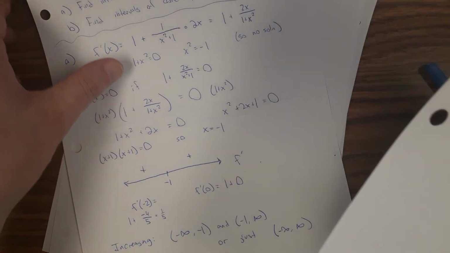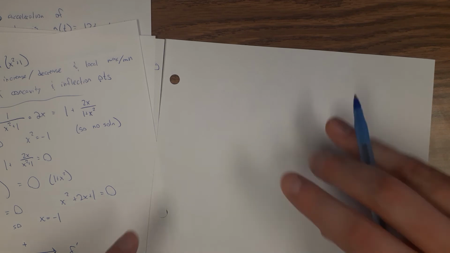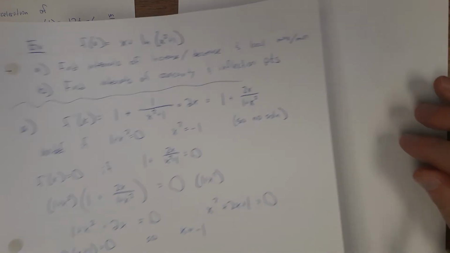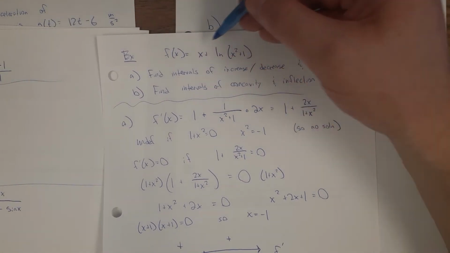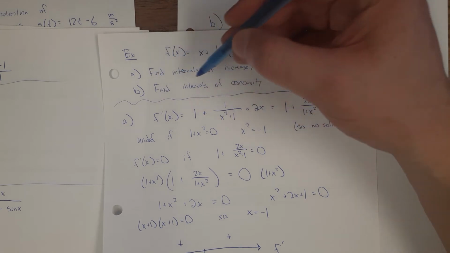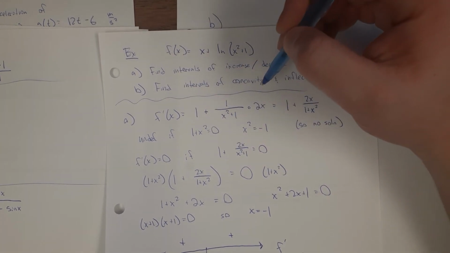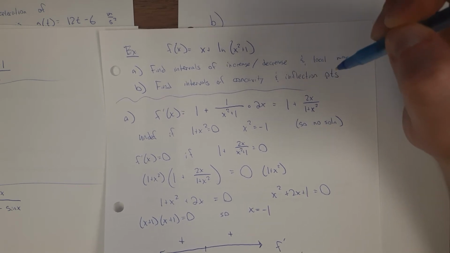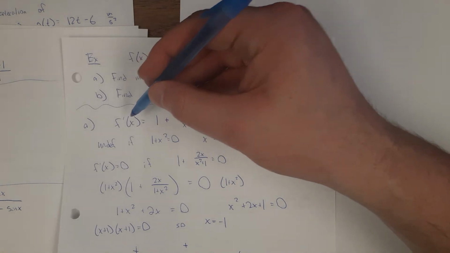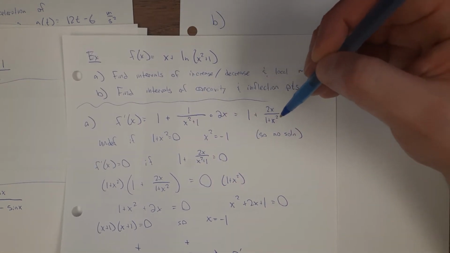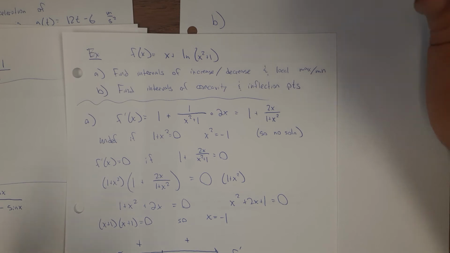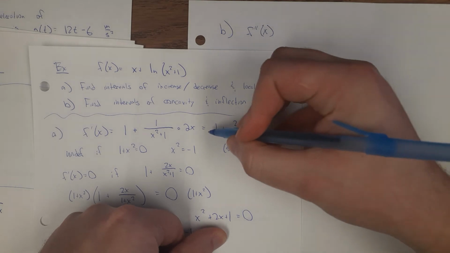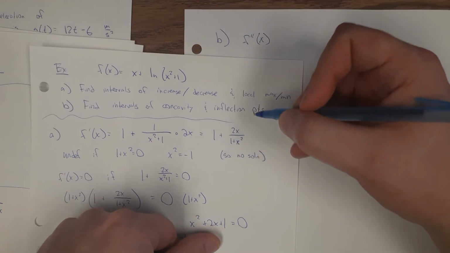Because I need to do part B. So, okay, just to recall, this was a two-part question. We started with this function. Part A was a bunch of first derivative stuff. Part B is finding intervals of concavity and inflection points. So here's what I'm going to do. I already found the first derivative, and for part B, I am being asked questions about the second derivative. So since I already did the first derivative, I'll just do the derivative again.